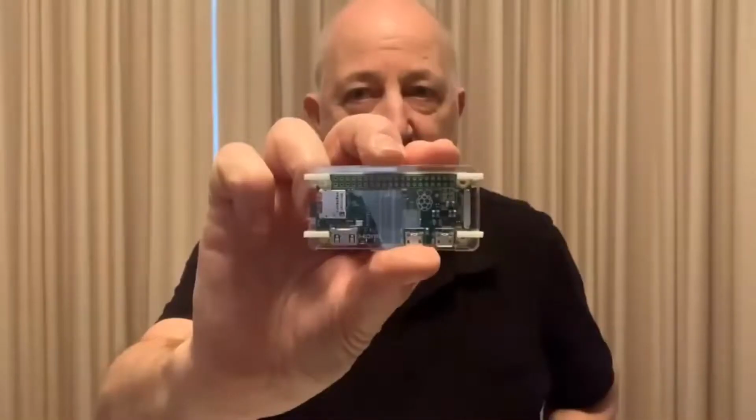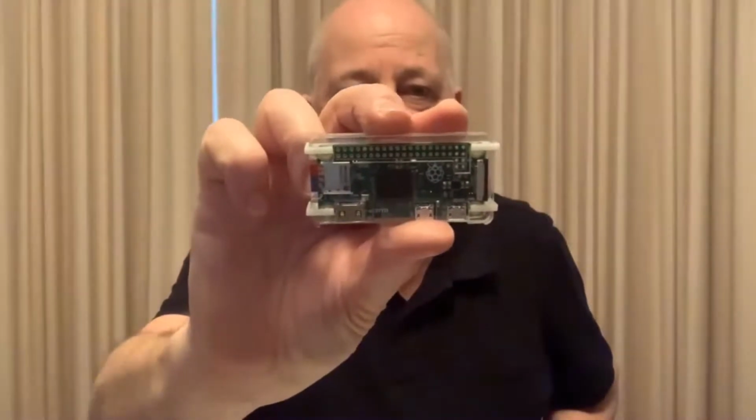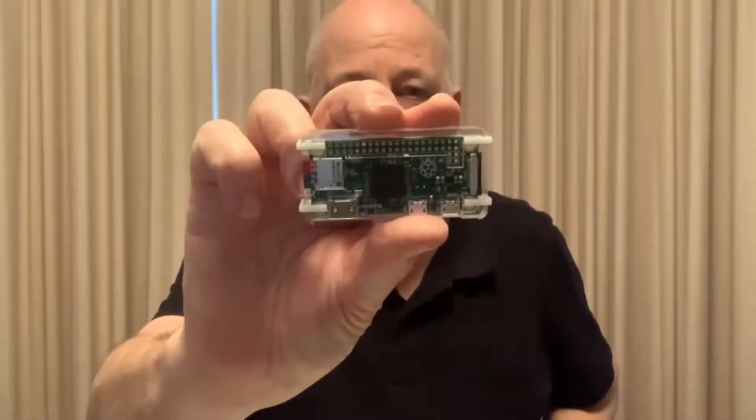G'day. So, having talked a little bit about what's in the Pi family, this is an opportunity for you to see some of the hardware. And I have a desk here that is just out of shot and is absolutely covered with things. So let's talk about the Raspberry Pi family. The smallest one is the Pi Zero. Now, this one's in a little case, but there it is. That is the smallest thing. That's the full Raspberry Pi.